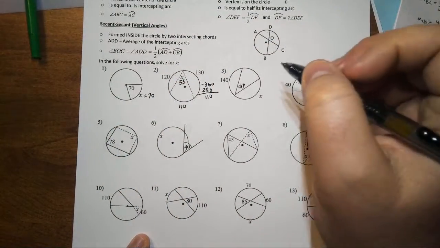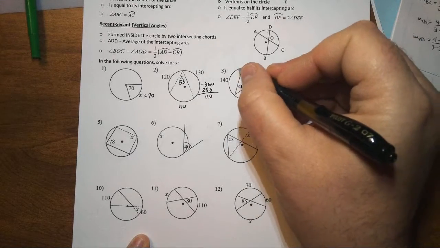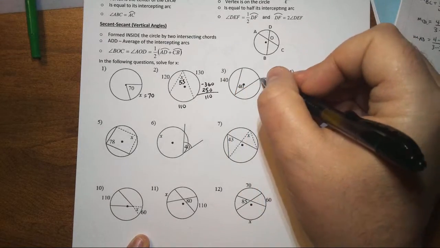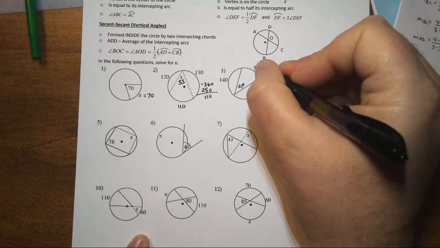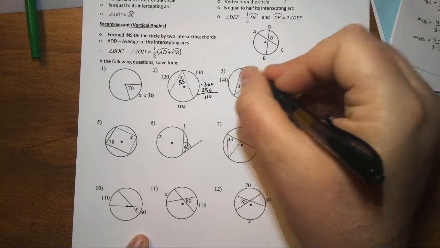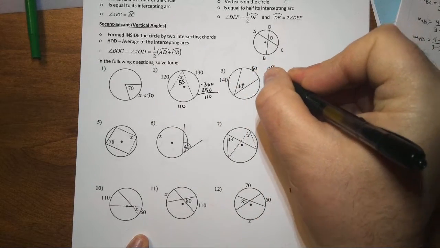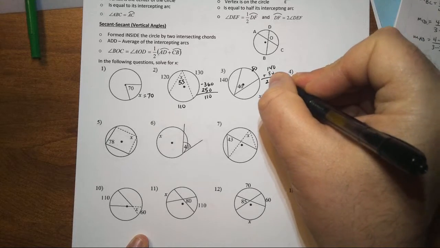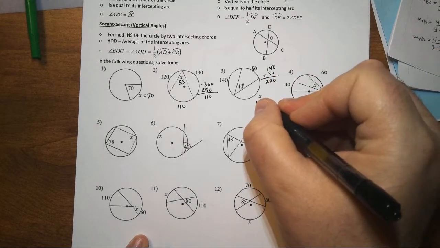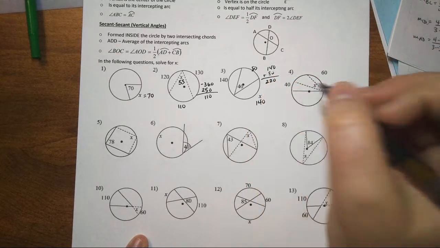All right, so likewise, we have the three arcs here. We have 140, we have x, and we have something. If this angle is 40, that makes the arc 80. So together, these two arcs, 140 plus 80 is equal to 220. That makes this 140 to get 360.